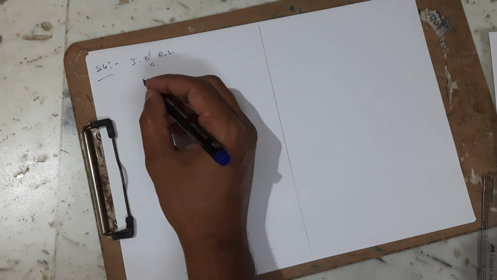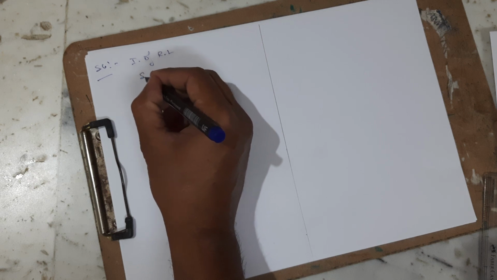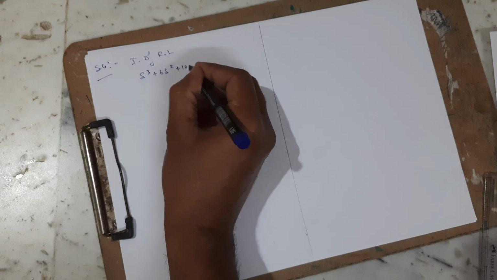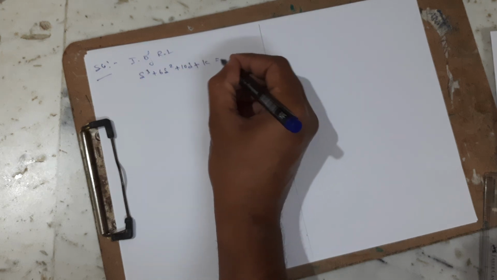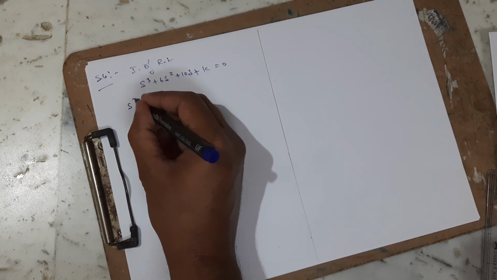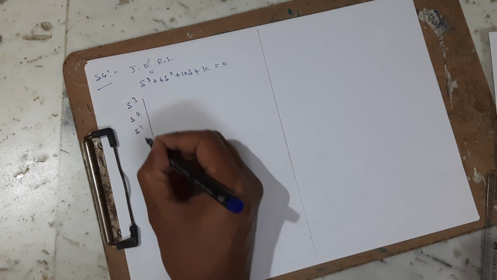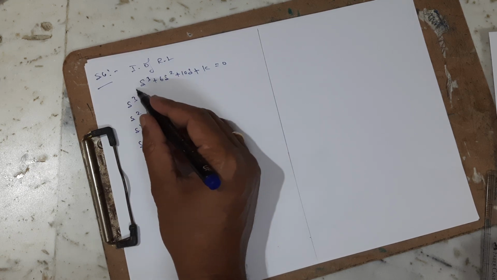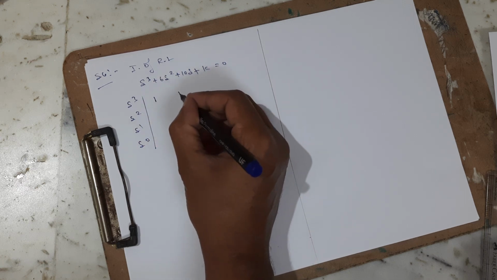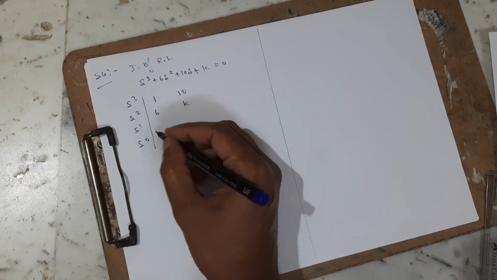So for that I need to have a characteristic equation. We found from the previous step that the characteristic equation is s cube plus 6s square plus 10s plus k is equal to 0. So with the help of the RH method I am going to form the arrays: s to the power of 3, s to the power of 2, s to the power of 1 and s to the power of 0. The coefficient of s to the power of 3 is 1, then the other term is 10. Then this row will be 6 and k. I hope you know this RH method.